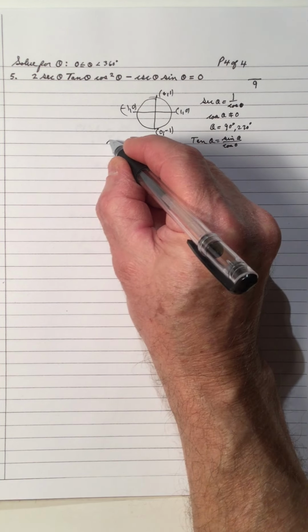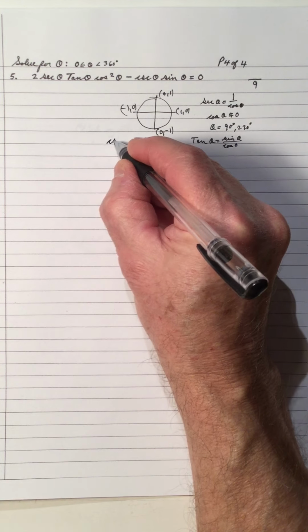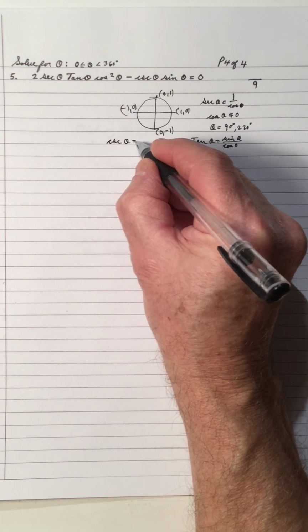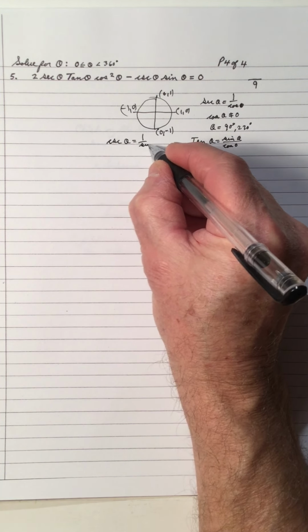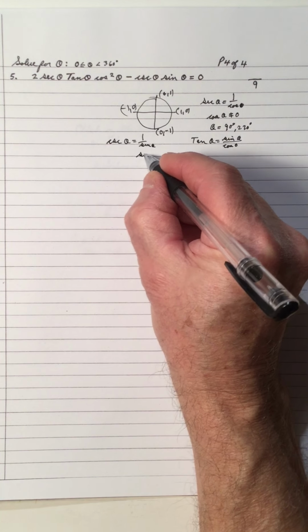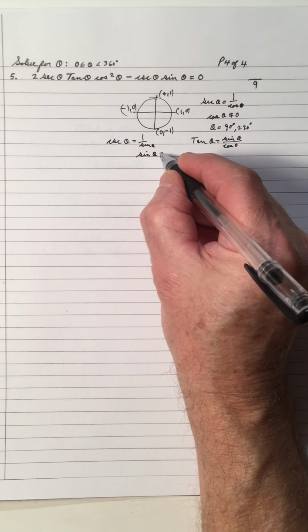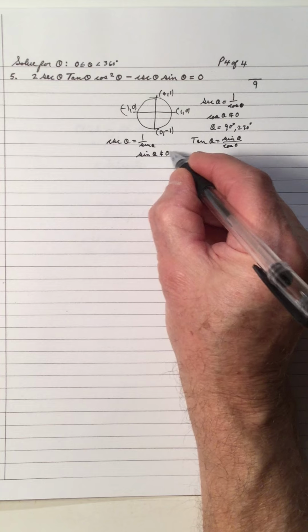And we also have cosecant. Cosecant theta is 1 over sine, which means sine theta cannot be 0.